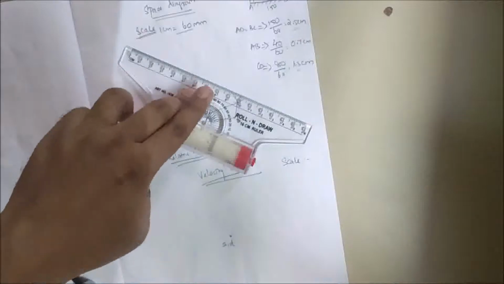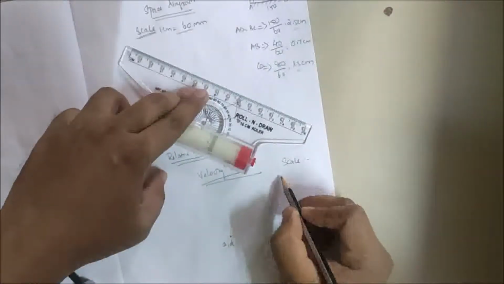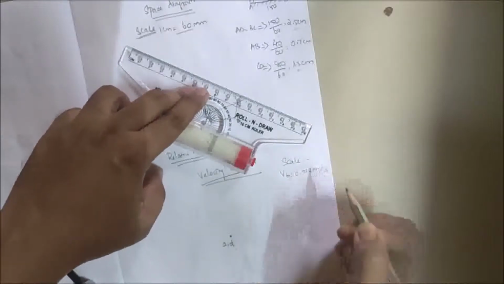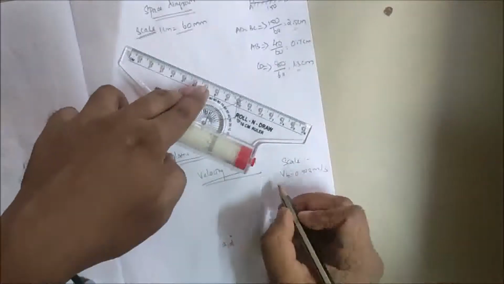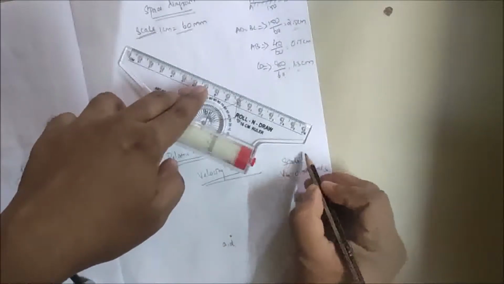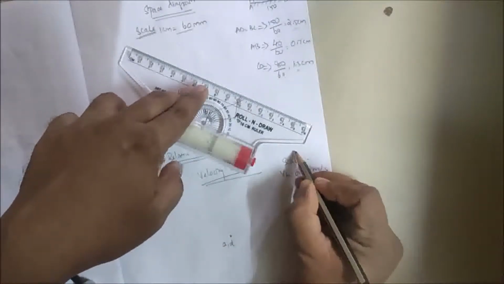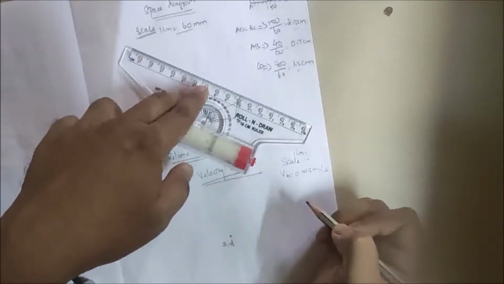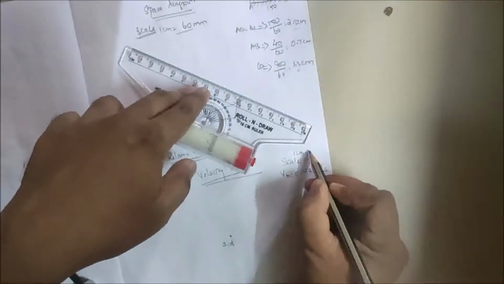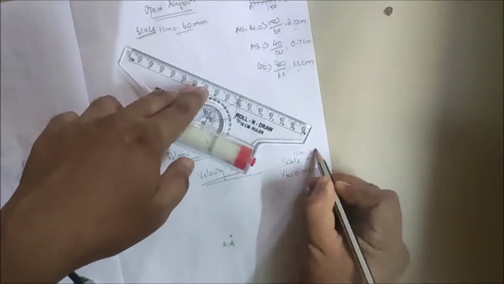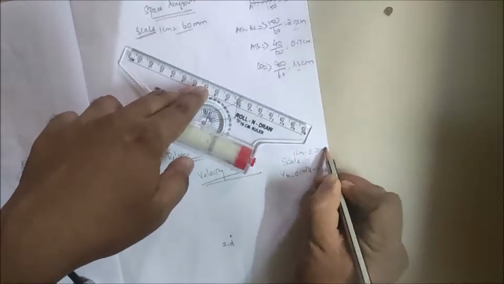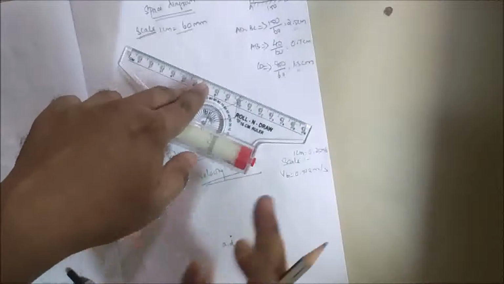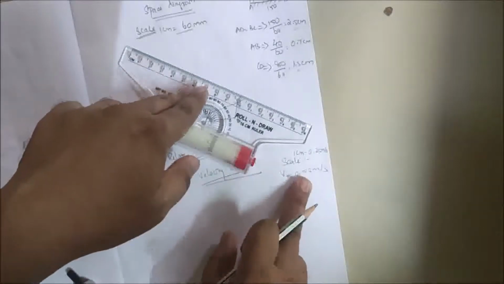We already know that the VB value is 0.503 meter per second. So the scale we are going to take is 1 centimeter equal to 0.25 meter per second. I am noting the scale here; you note it down too. That means 2 centimeters will be equal to 0.503.